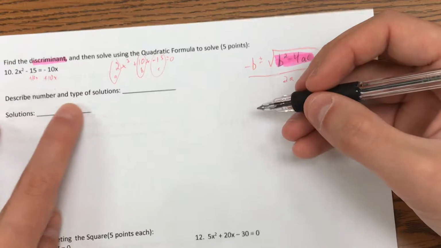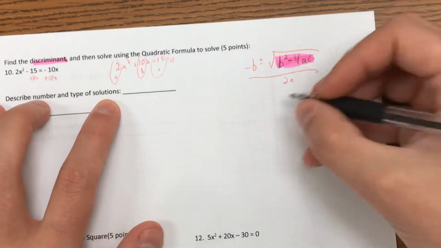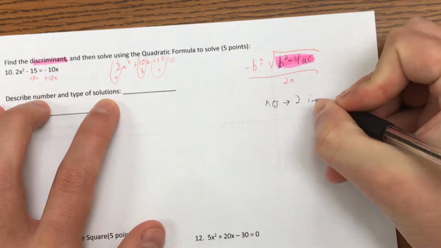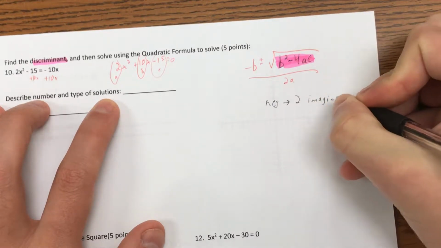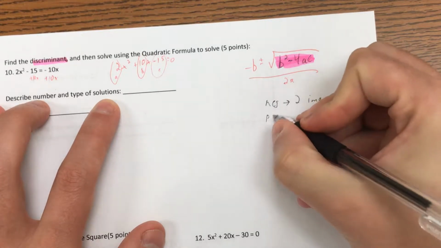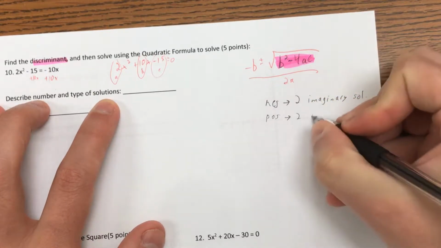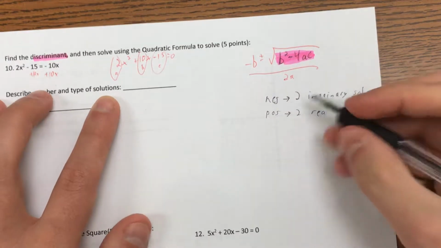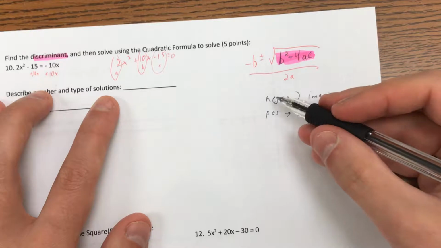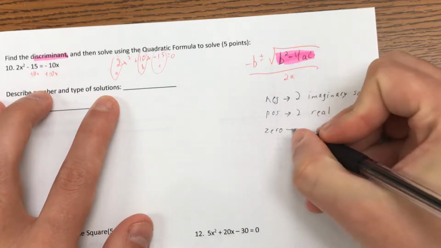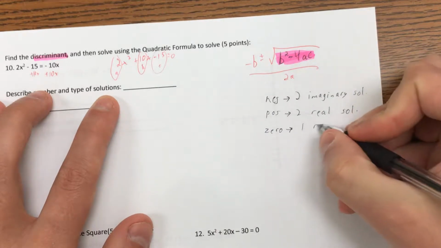So when it says describe the number and type of solutions, what it's saying is that if it's negative, there's going to be two imaginary or complex solutions. If it's positive, then there would be two real solutions. The only other thing is that there is a number that's not negative or positive, and that is 0. If it is 0, then it is going to be one real solution.